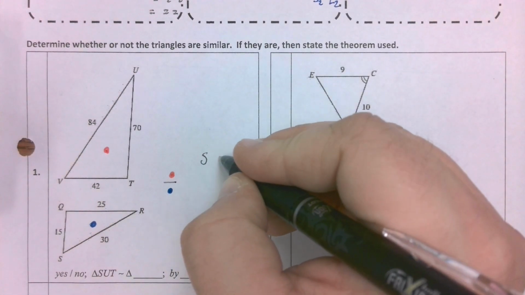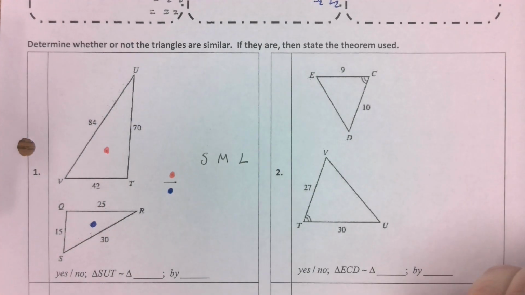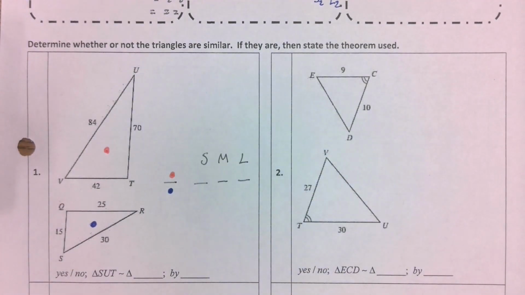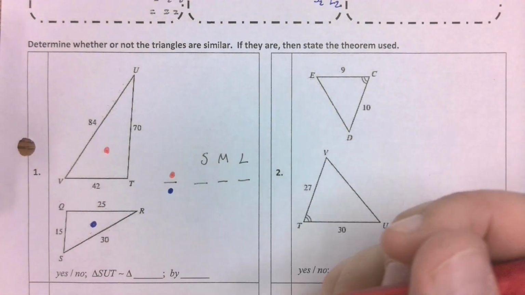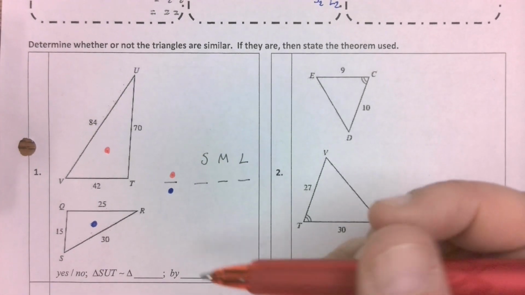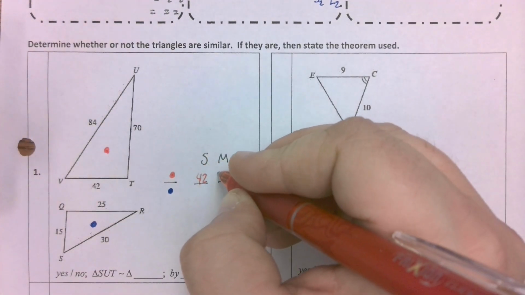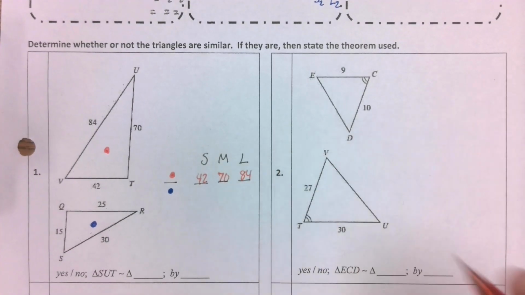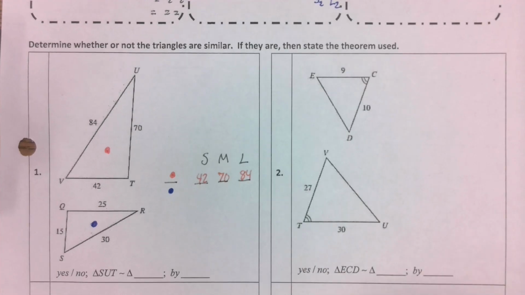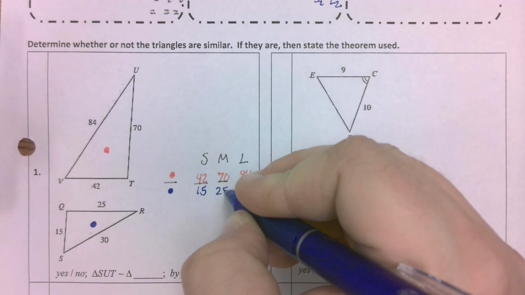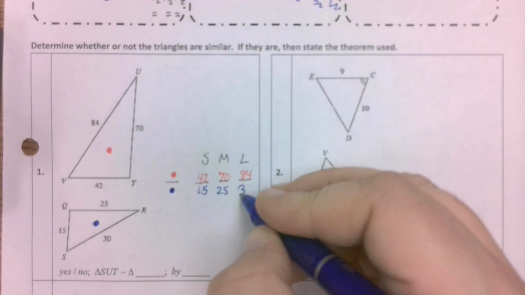So I need a small, a medium, and a large, because I have 3 sides. And I set the fractions up, and then I usually like to just do all of the ones from a single triangle at the same time. So like I'm going to do, the smallest is 42, medium is 70, large is 84. Okay? And then for this one, we've got small is 15, medium is 25, large is 30.